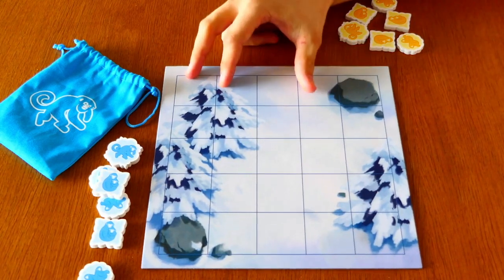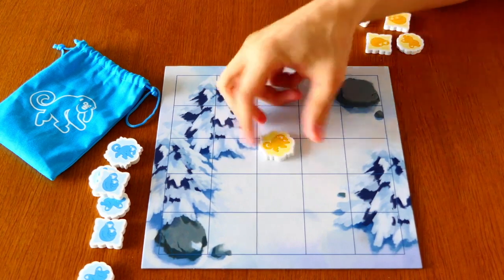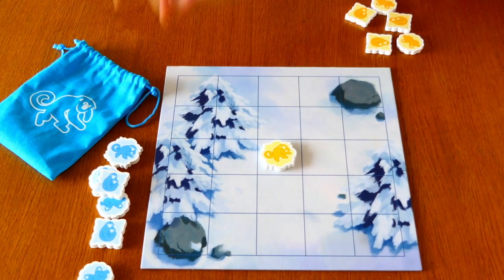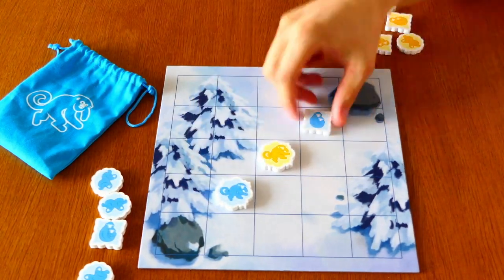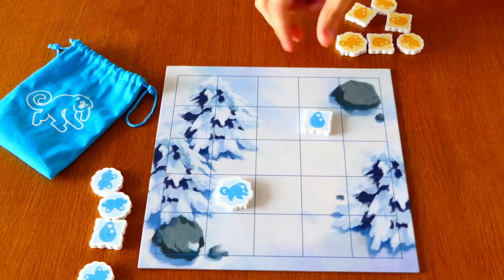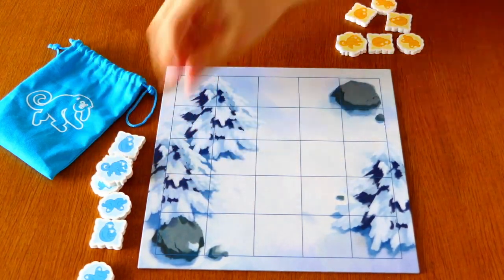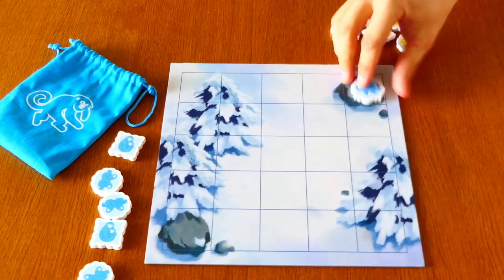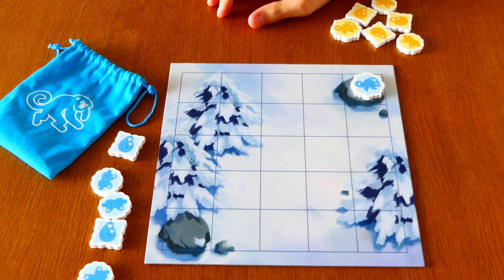And so how do you win the game? You have 3 different options to win the game. The first one is if you defeat the opponent's alpha male. So for example, with any kind of defeat like this, now it would be gone and blue would have won the game. The second option is if you move your alpha male to the other alpha male's starting position. If you manage to do this, you automatically win the game.